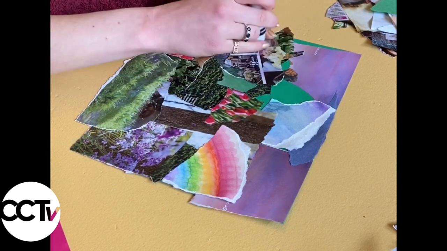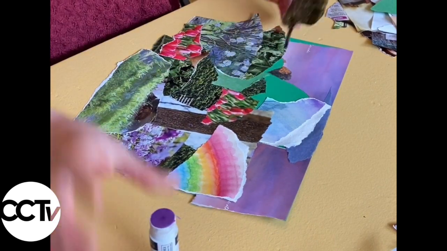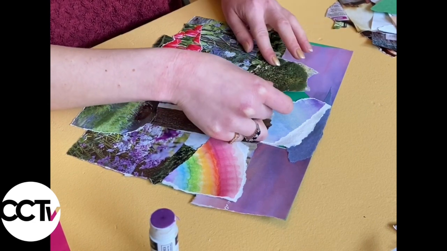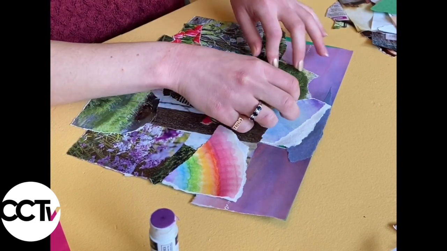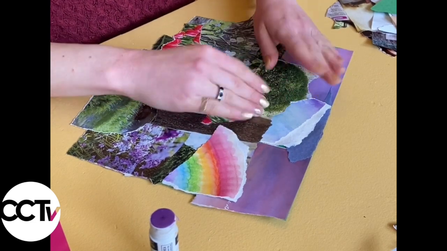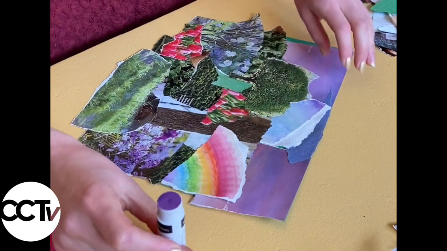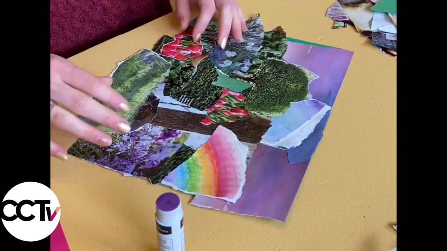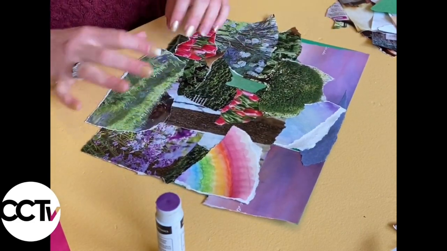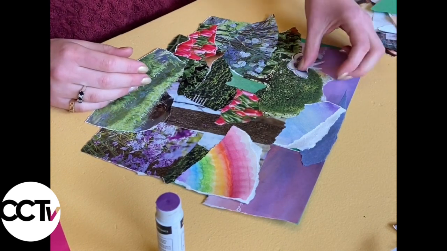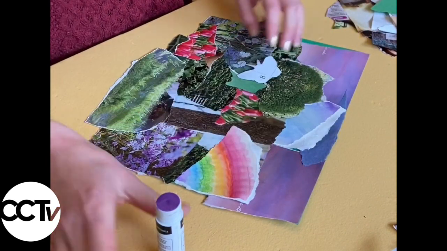Remember when you're gluing that you want to put the background first and then put the things on top that you would be able to see more easily. So a lot of my green pieces and my sky went on first, and then I was able to add the flowers and the texture and the grass on top. The last thing that I'm going to add is these butterflies.